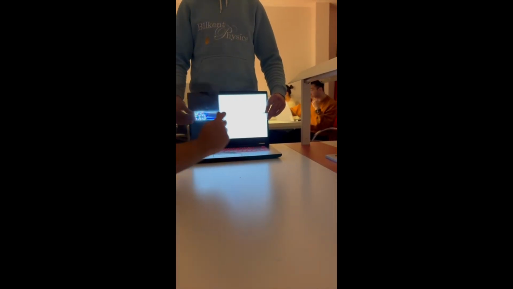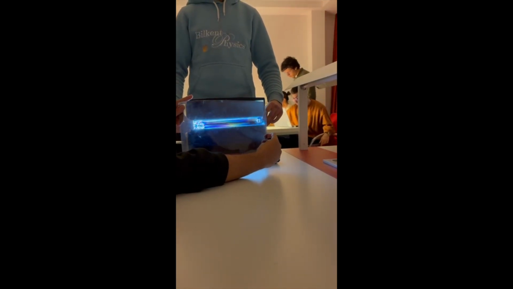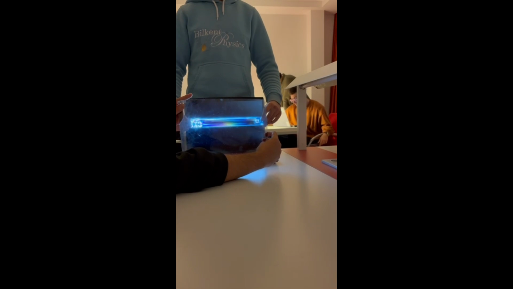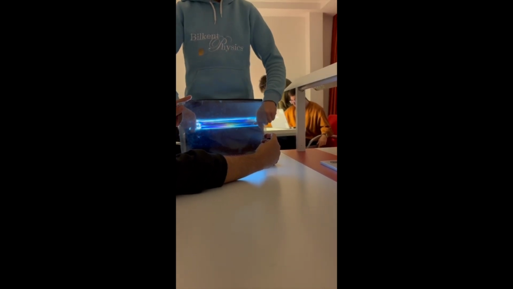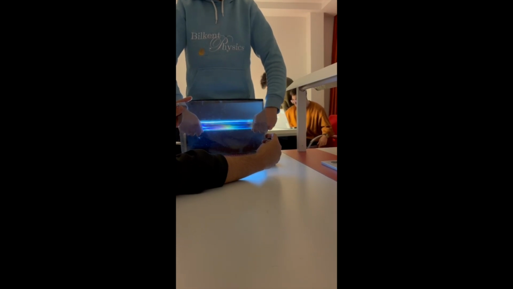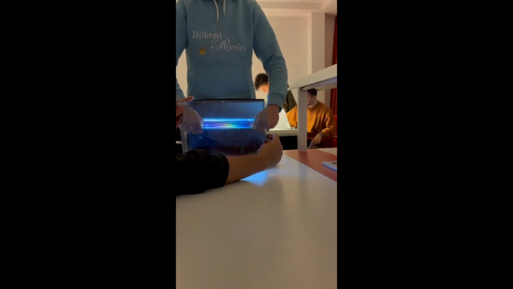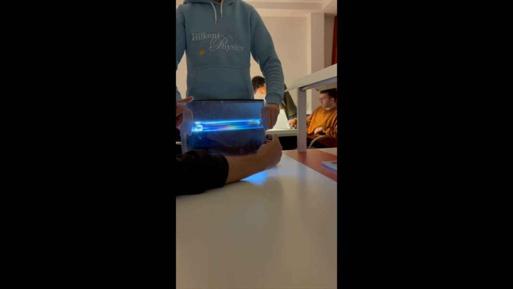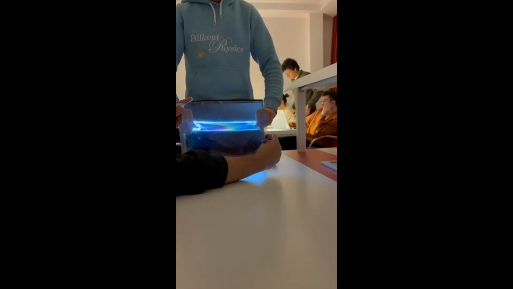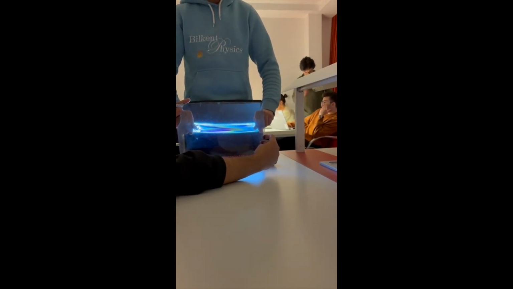Second, force-induced stress was investigated using plastic specimens subjected to axial compression and bending. When external forces were applied, clear stress patterns appeared under polarized light, with fringe concentration increasing toward the central regions of the specimens. This behavior is consistent with classical beam theory, where bending stresses are maximal away from the neutral axis.